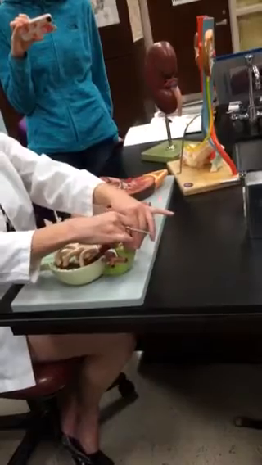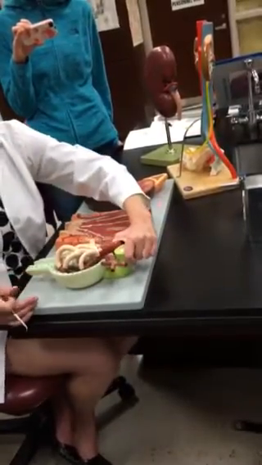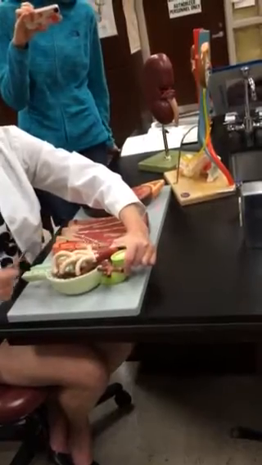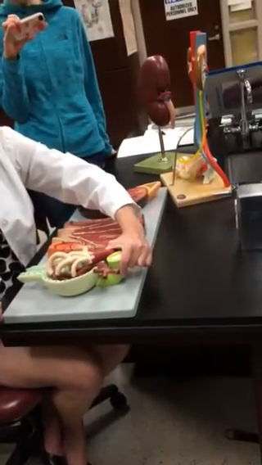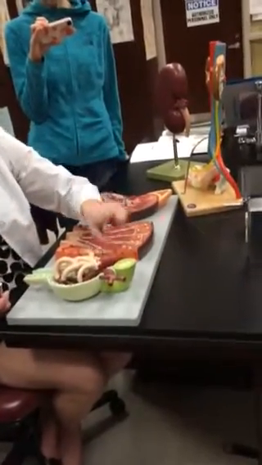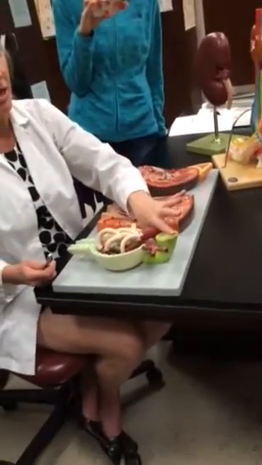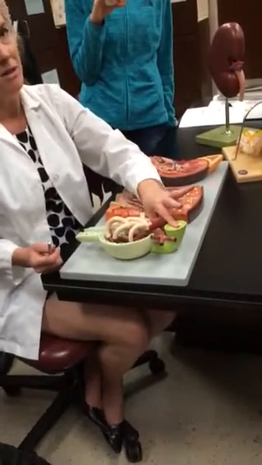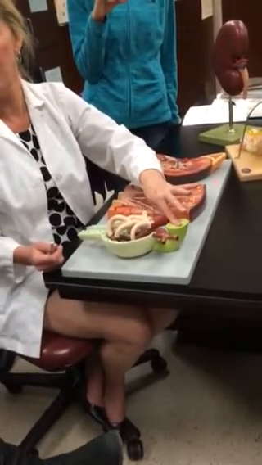Where this DCT touches that afferent vessel and these 3 cells are working in a coordinated fashion, that's called the juxtaglomerular apparatus, where they physically touch. Okay. So if I wanted to represent that on a practical, I would put a piece of tape over these 2, indicating to you that they're in contact with one another. It's physical contact.